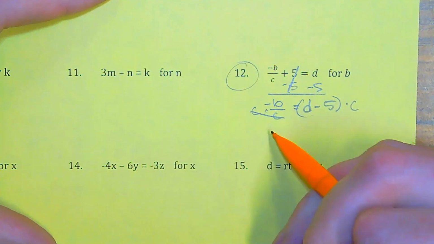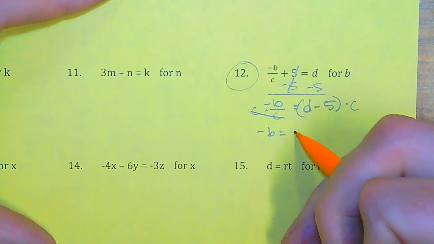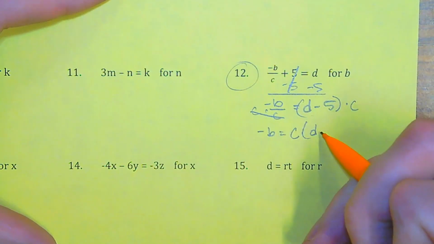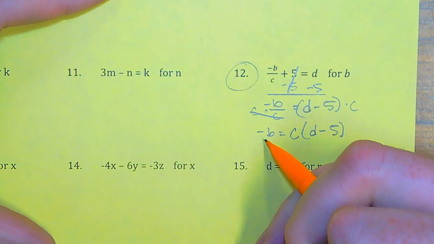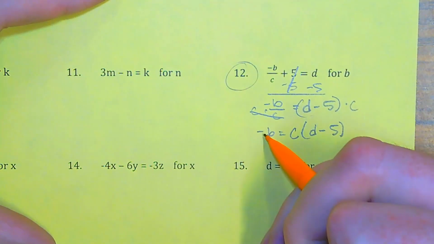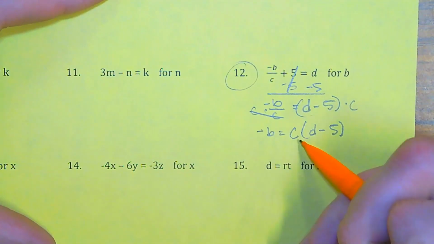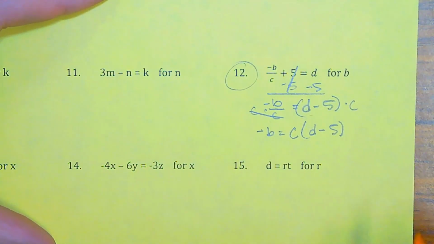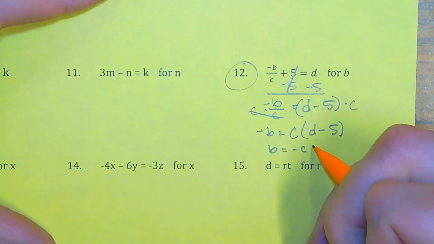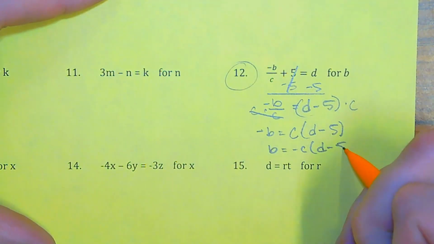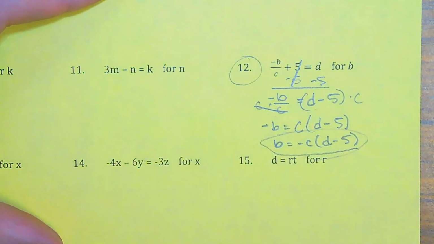Now I'm going to rewrite this as negative b equals, and I'm going to put the c in the front, I like it a little better there, c times d minus 5. From there, we need to change this negative sign. The best way in my mind is to understand that the negative is going to move to the c. We can divide by a negative, but in reality it's just negative c times d minus 5, and I like to keep it in parentheses for our answer. Okay, that's number 12.